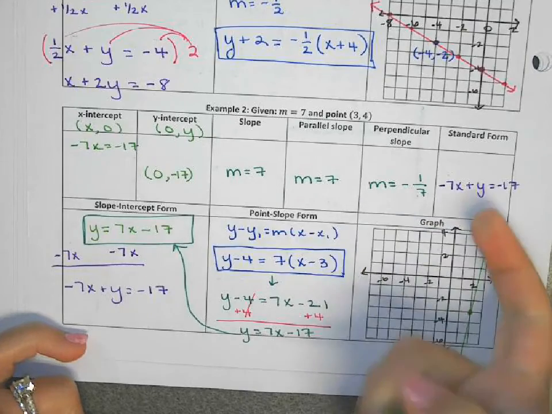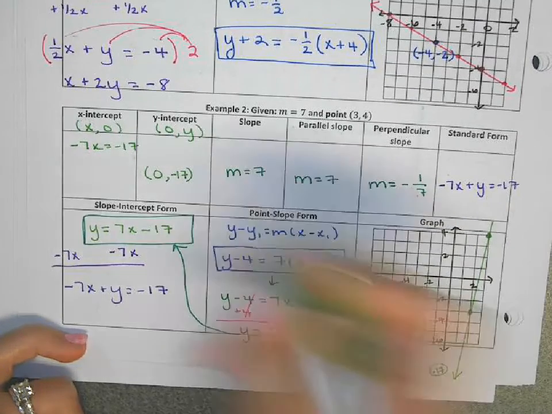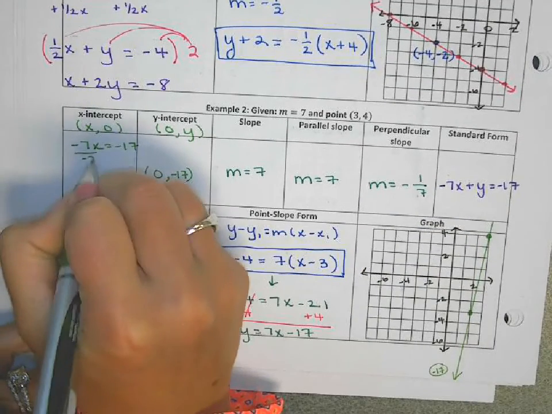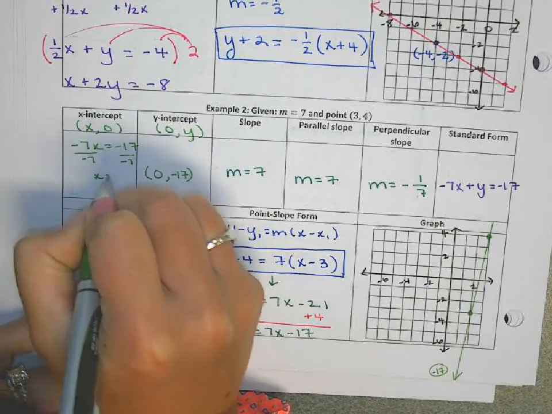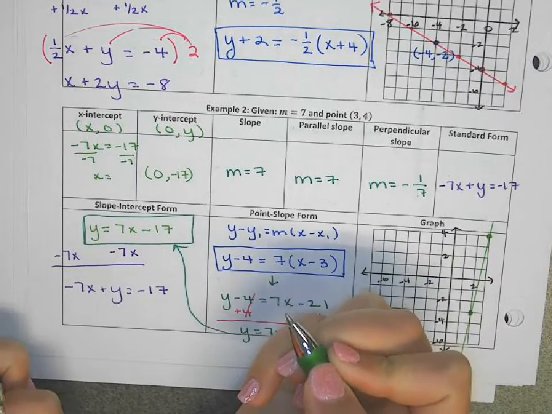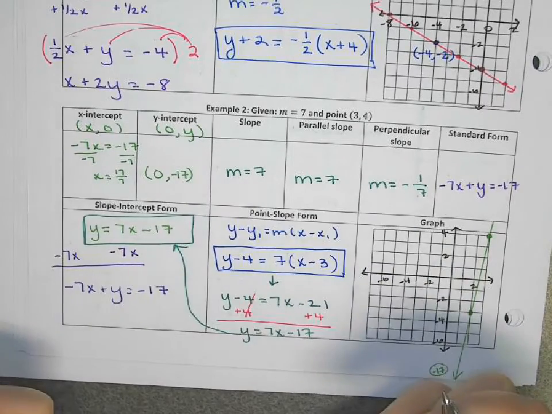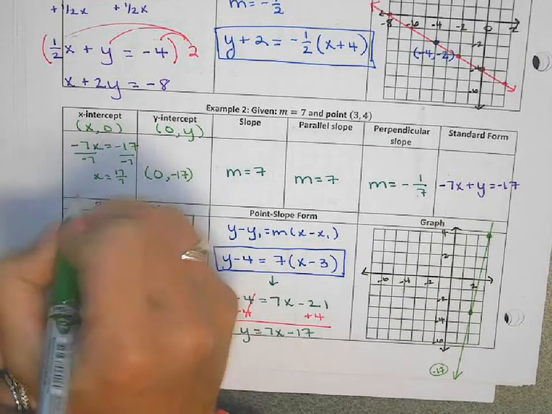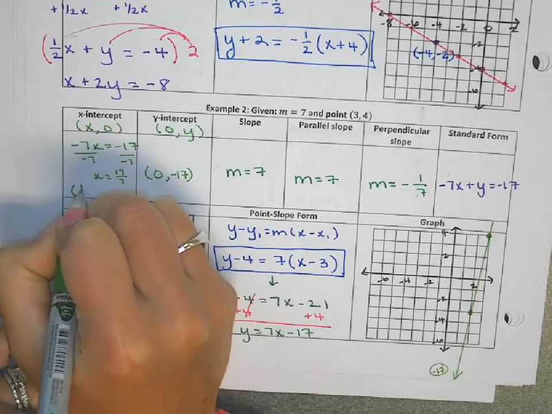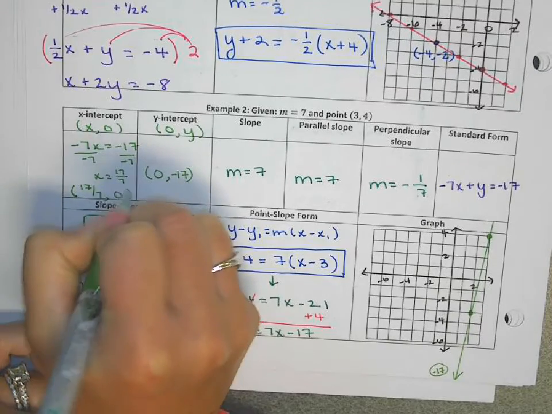That y term goes away when you plug in 0. Divide both sides by -7. A negative divided by a negative is positive. 17 over 7 doesn't reduce, so I'm just going to leave it like that. And the way I write the point is 17 over 7, comma 0.